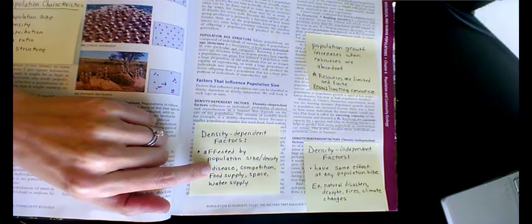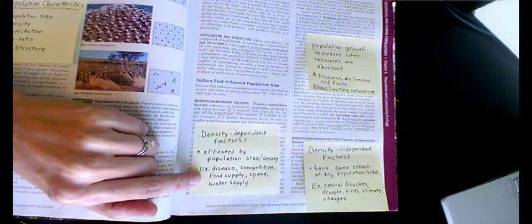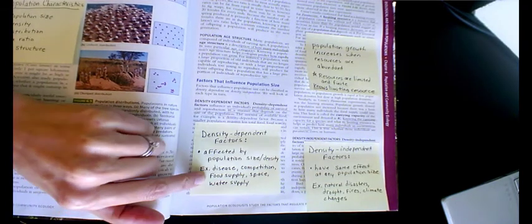We know that when there's a lot of people close together, disease spreads very quickly. Competition, food supply, space, water supply, these are all density dependent factors. Depending on how many are in the population in that particular area, they will affect their survival.